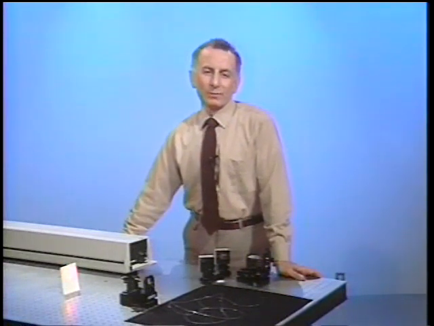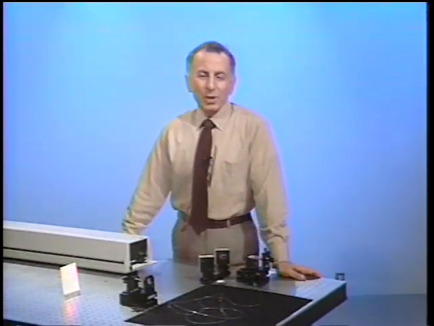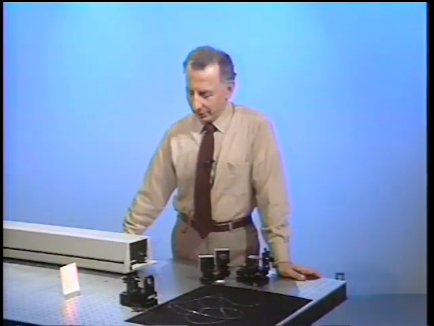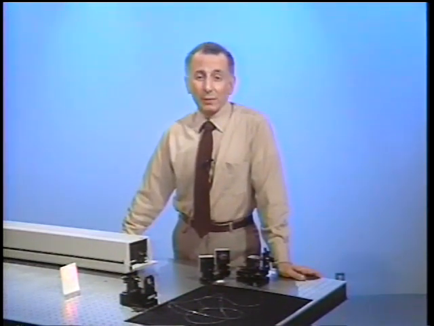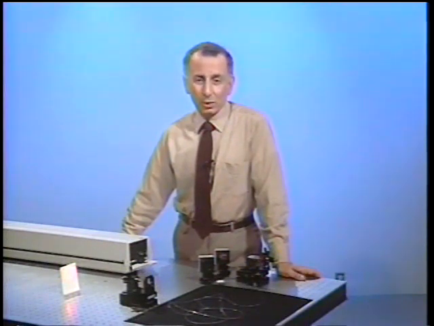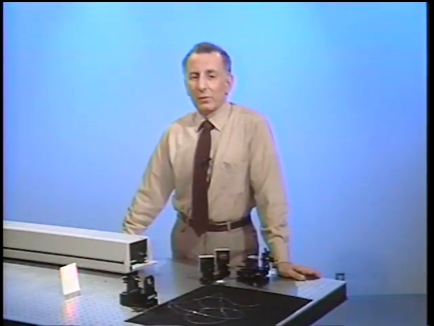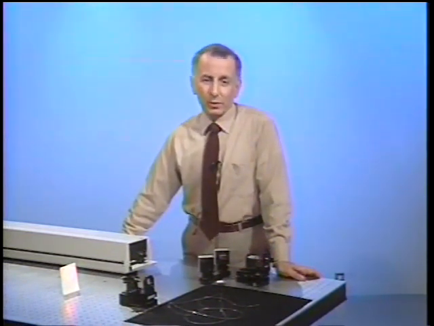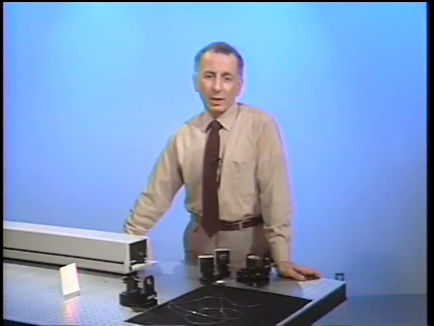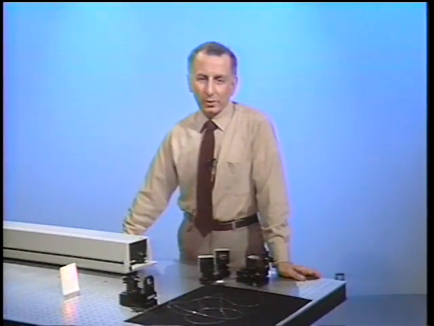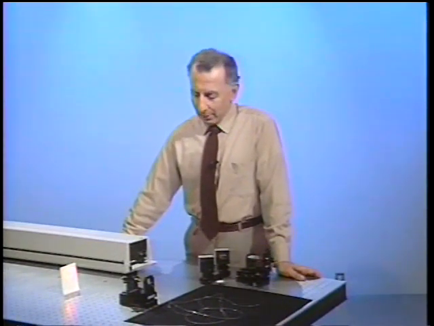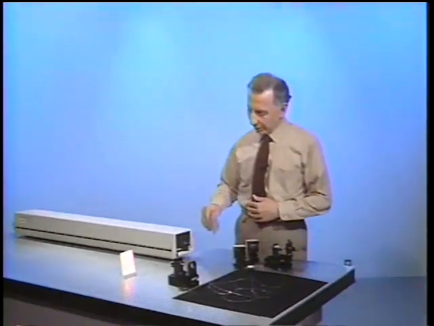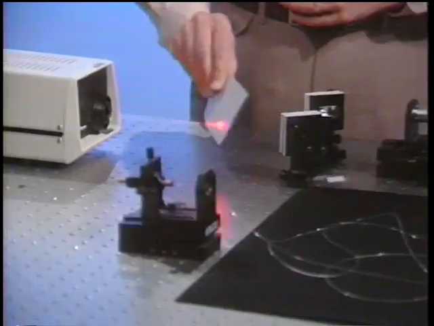In this demonstration, we're going to illustrate the propagation of light in a glass fiber. As we know today, optical fibers have very low loss, of the order of 1 or 2 dB per kilometer. And of course, they're being used for communication as well as other applications like sensors. The setup we have is a helium neon laser over here. Here's the output from the laser.